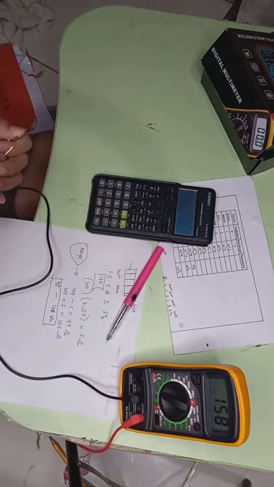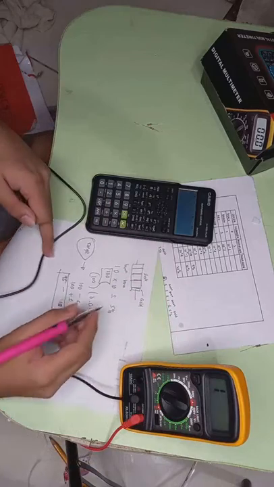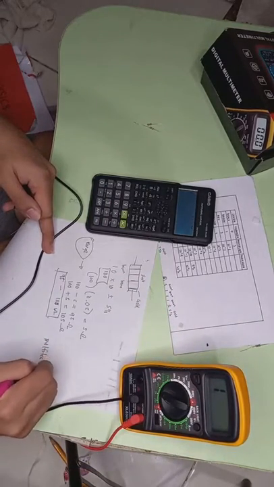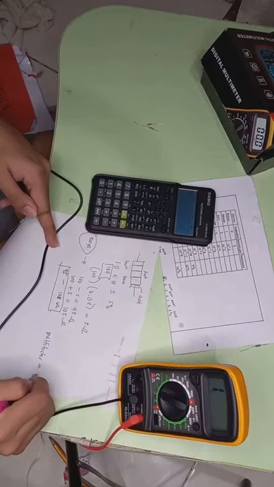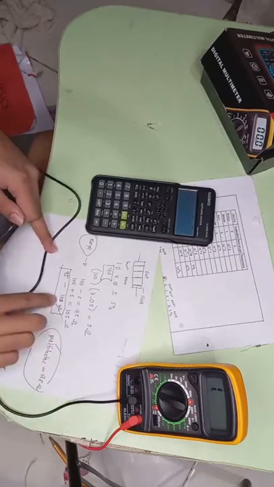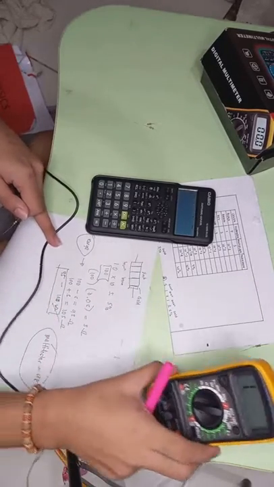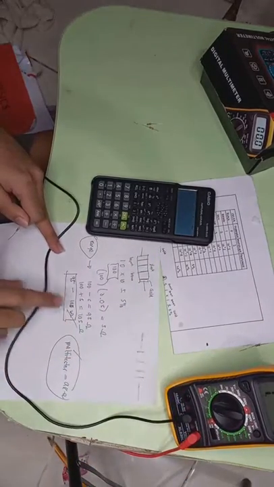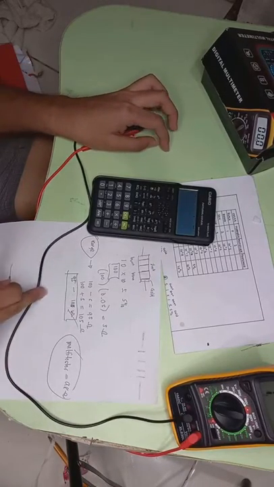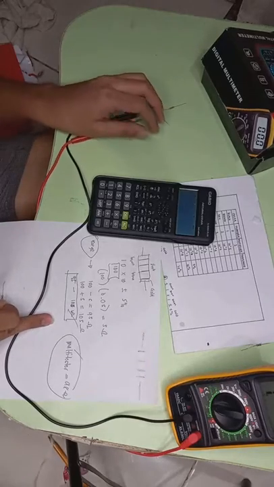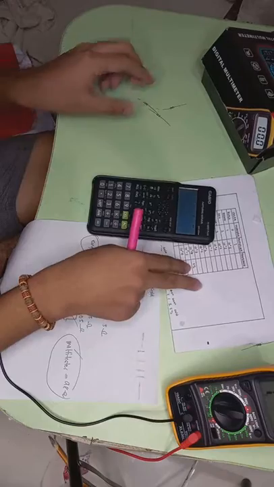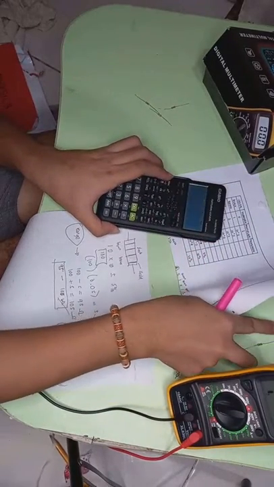So our computation was correct, because in our computation the value of this resistor according to its color bands was 95 to 105.